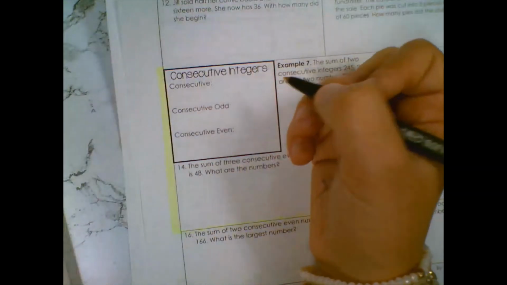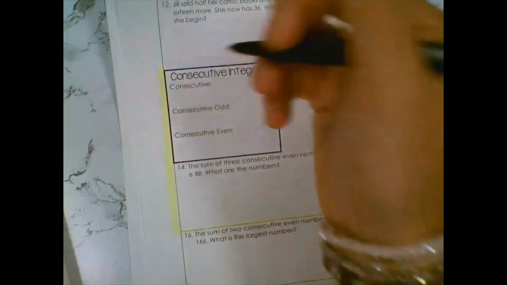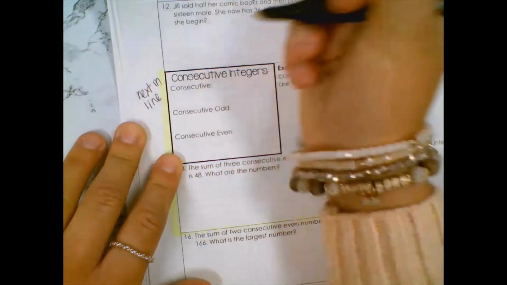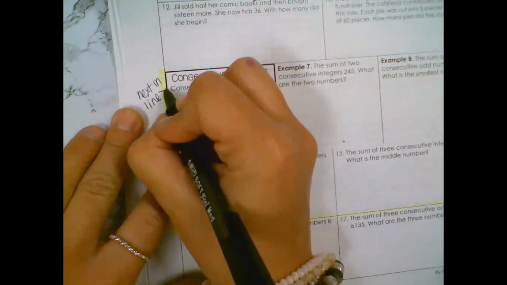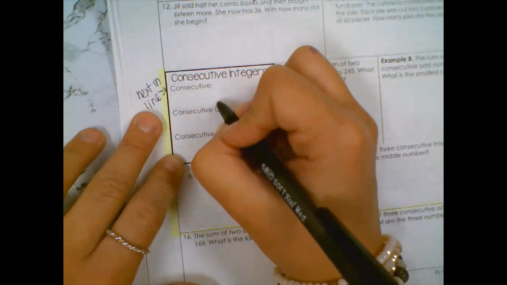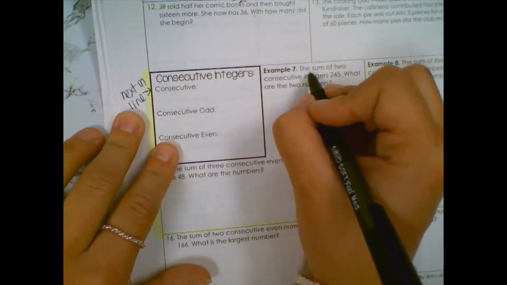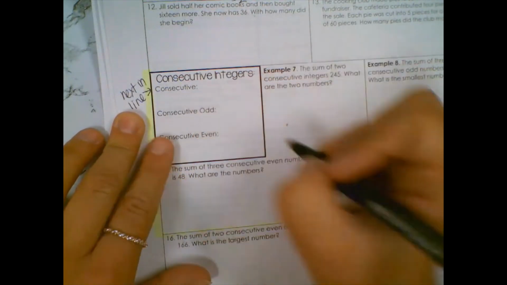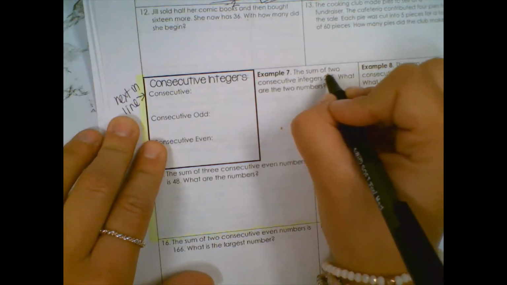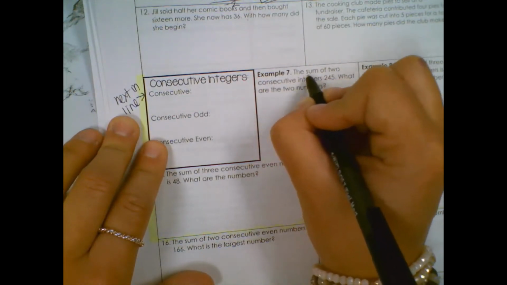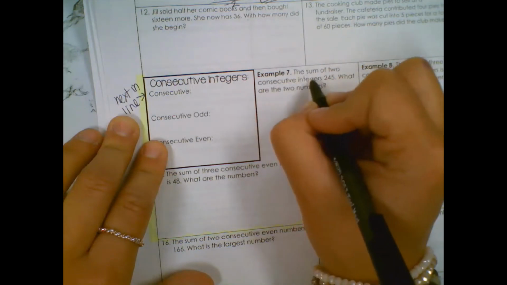So consecutive means, first of all, one after another. Next in line is another way you can put consecutive. But we need to talk about what that means in regards to numbers and unknown numbers. So we'll start here with this example, and we'll fill in what this means as we go. The sum of 2 consecutive integers is 245. So we know we're adding 2 numbers together, but we don't know any of them.